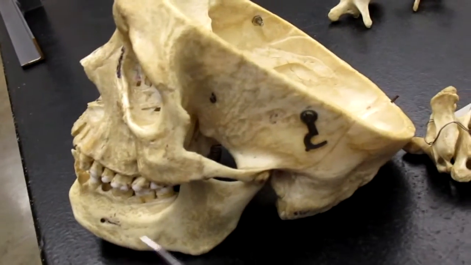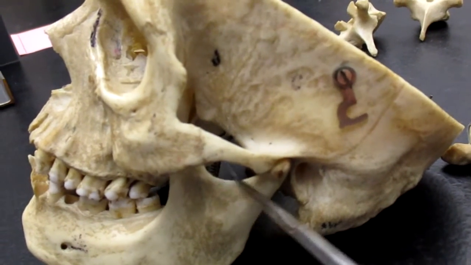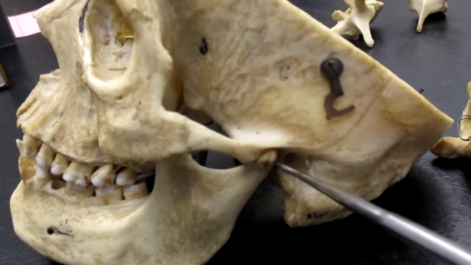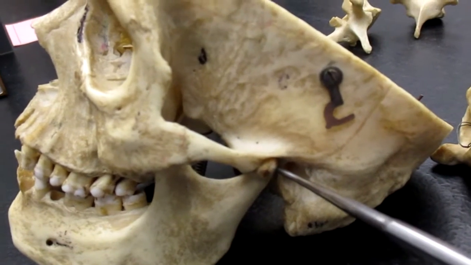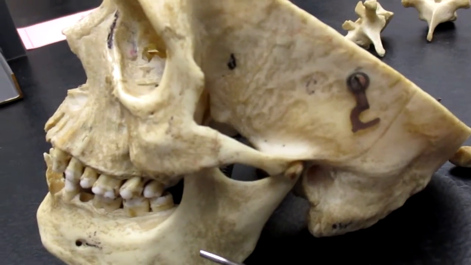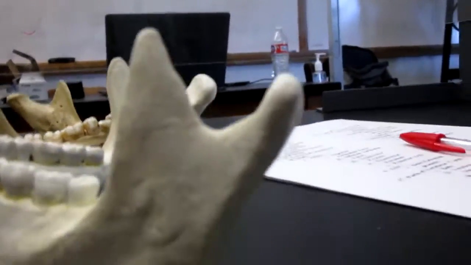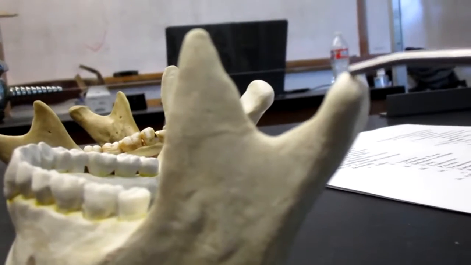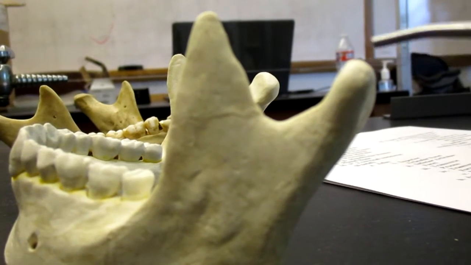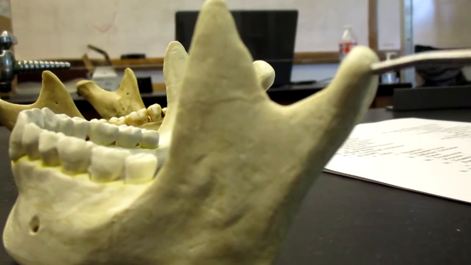And then we have the mandibular notch right here. Here's your mandibular notch. And here is the mandibular condyle, or the condylar process of the mandible. Condylar process of the mandible, or mandibular condyle. And let's move on to this isolated mandible here. So right here we can see the mandibular condyle, or the condylar process of the mandible. So mandibular condyle right here.